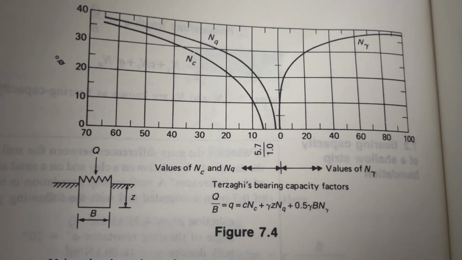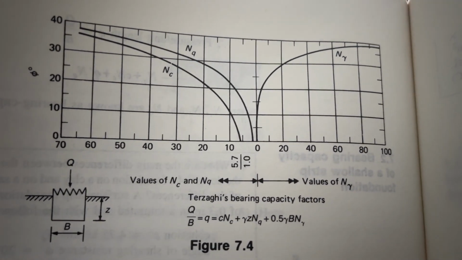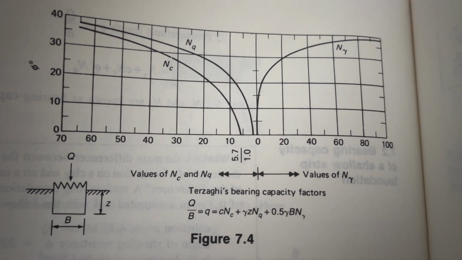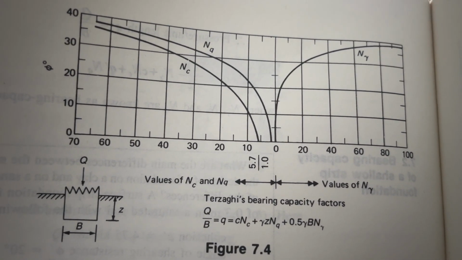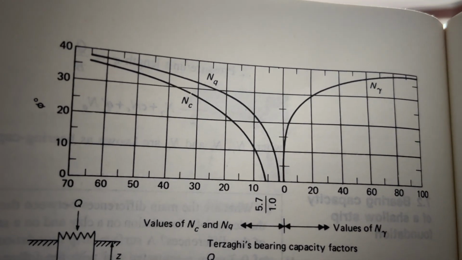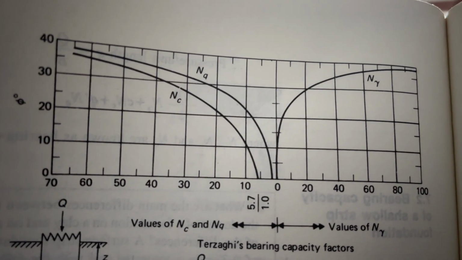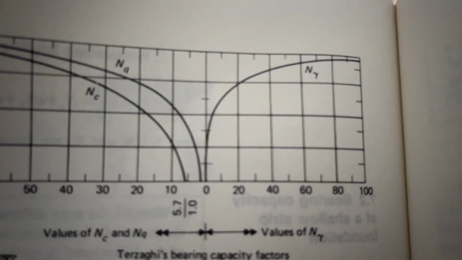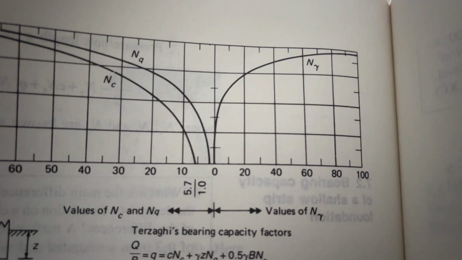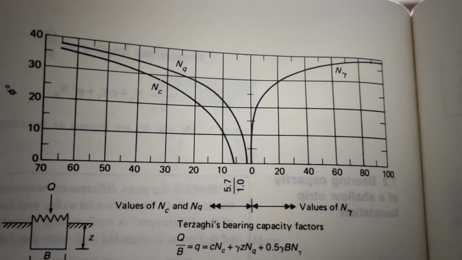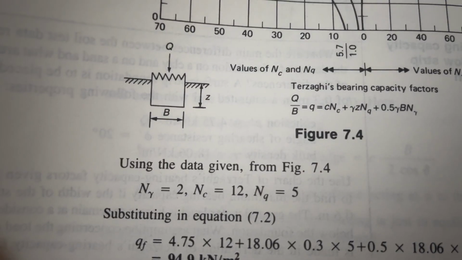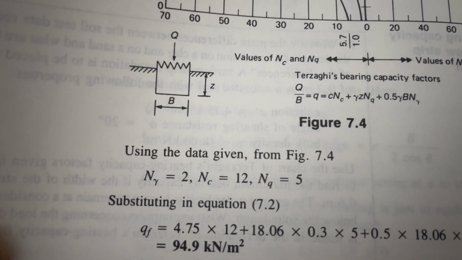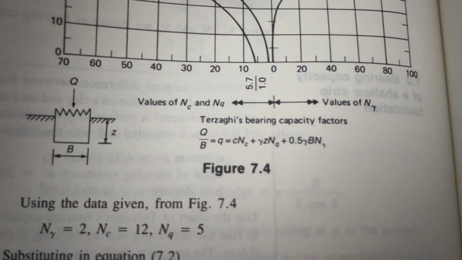The values of N c and N q go up almost exponentially; those curves are interesting. q is the capacity, B is the width, and z is the depth.